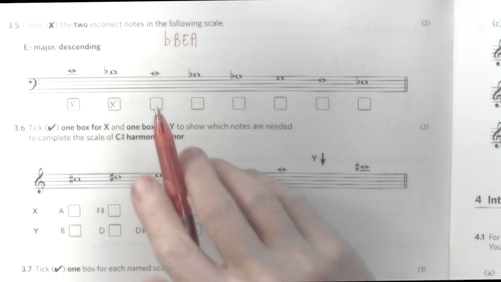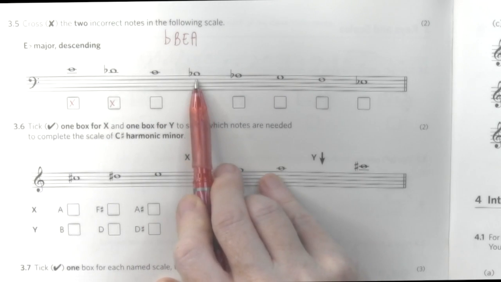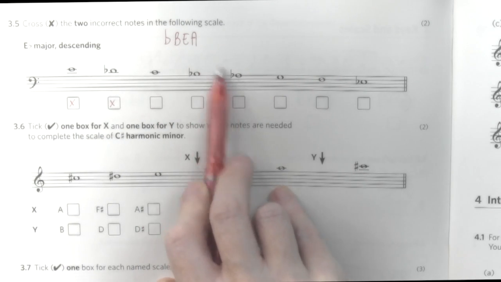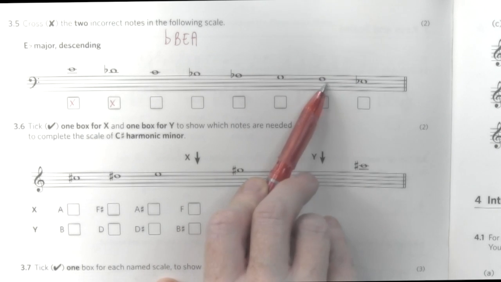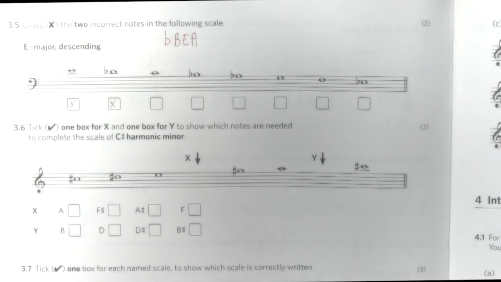However, I'm checking. Do, okay, no flat. B, yes, flat. A, yes, flat. Sol, fa, mi, flat. All correct. Easy. Nice and quick. Are you ready to move on? Let's do it. Exercise 6.